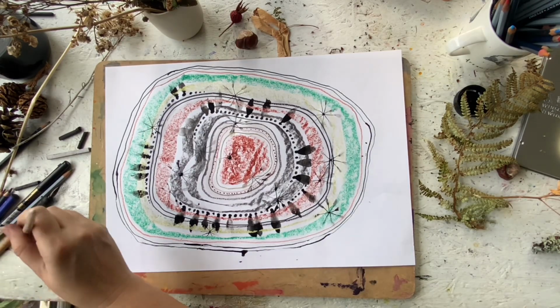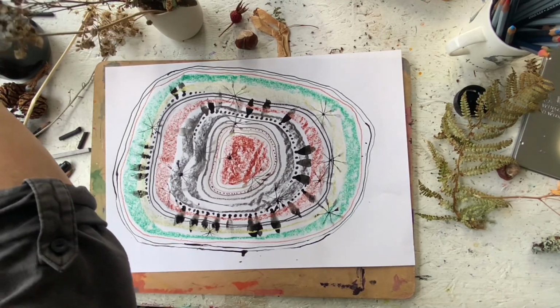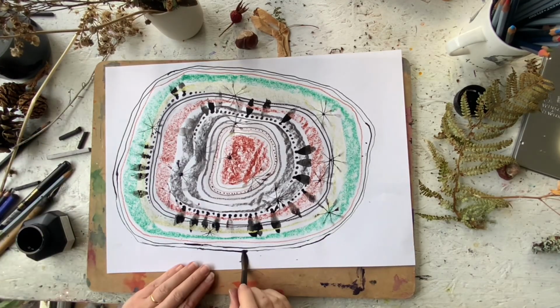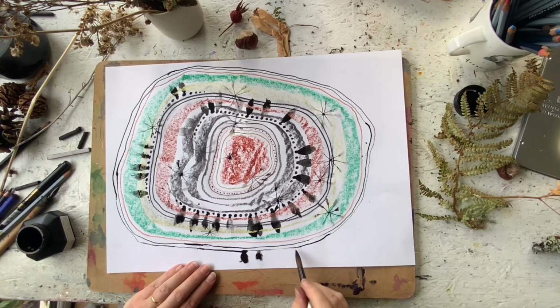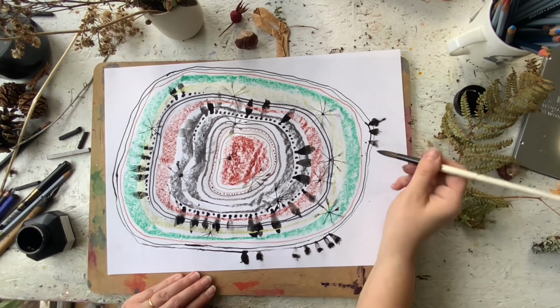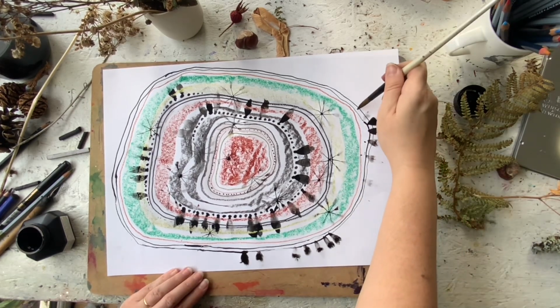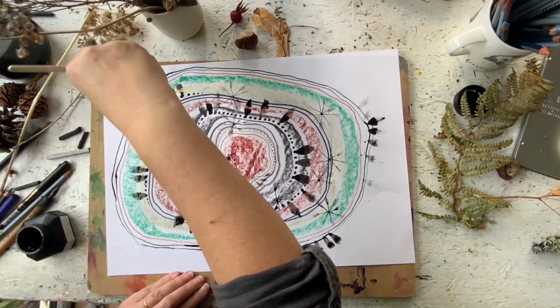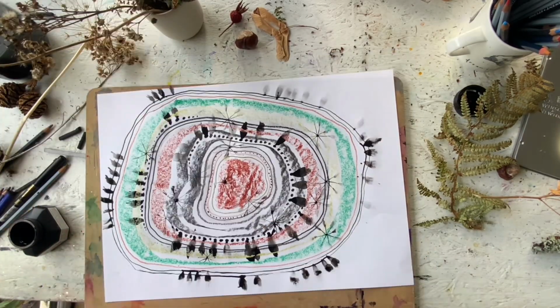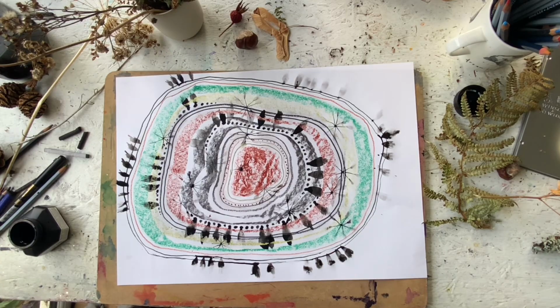I think I might actually, whoops, go around the edge here as well. Use some of these little blobs, places where the ink was a bit blobby. Okay, I think I'm done with that for now. So I'm going to let all of these dry and then we'll have a little review and look more closely at what I've achieved.